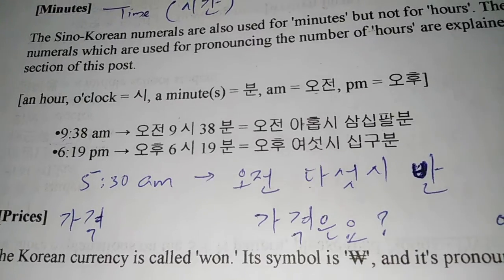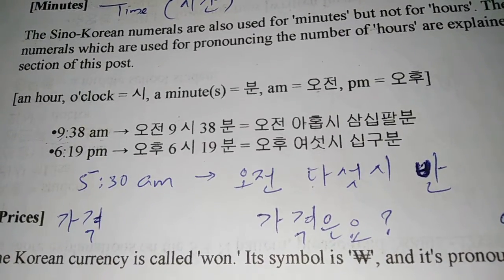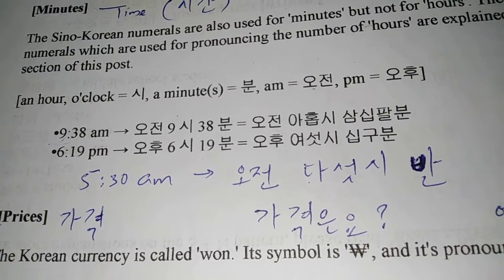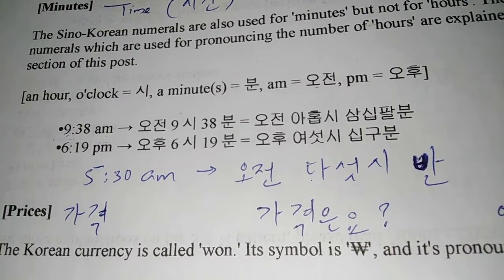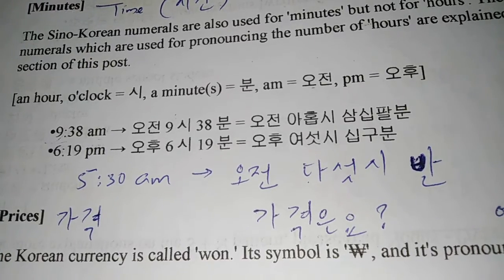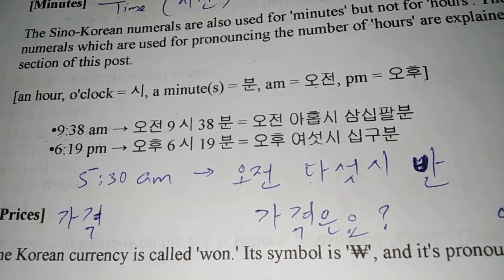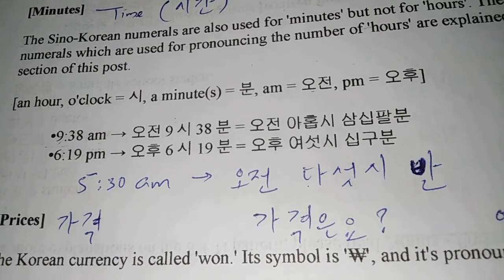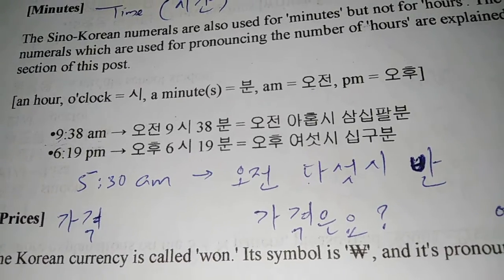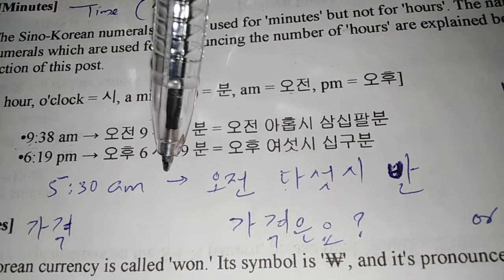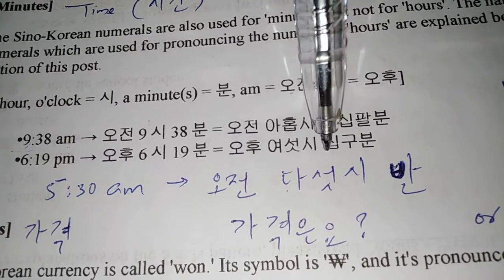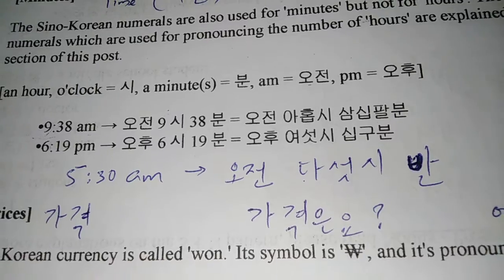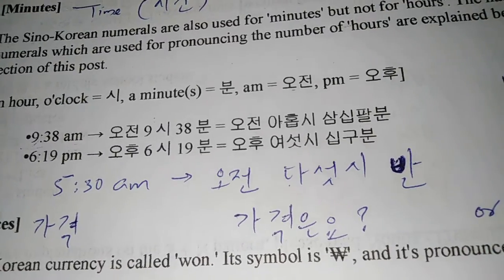And that is not just used for time. Anything when you're planning to say half, like half a bread loaf, or half the food you want to eat, anything half, you would just use the term I'm going to tell you right now. That is, if it is 5:30 AM, you would say ojan 5시 반. So 반 is what you use for half. I hope you get that.